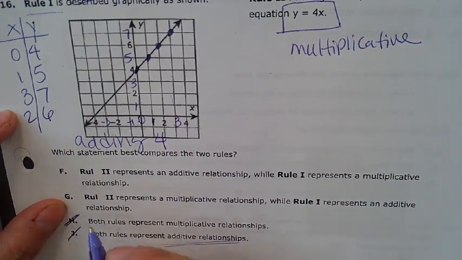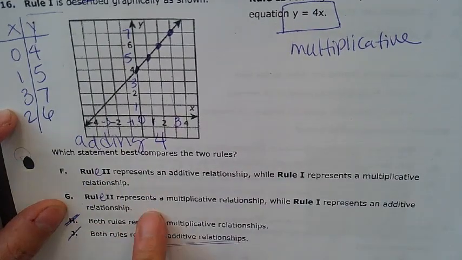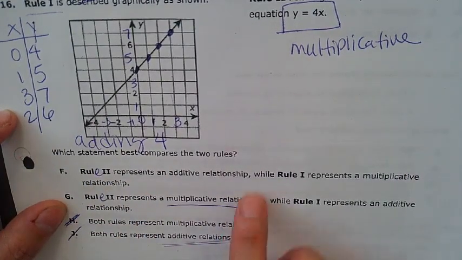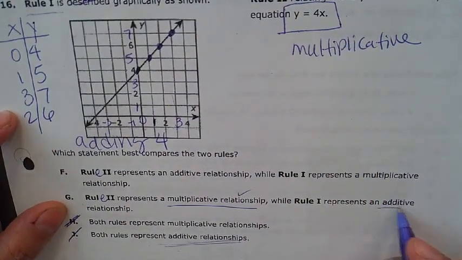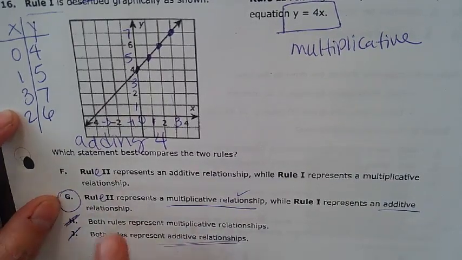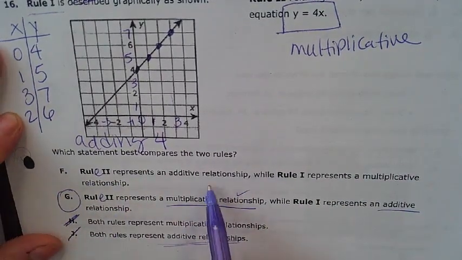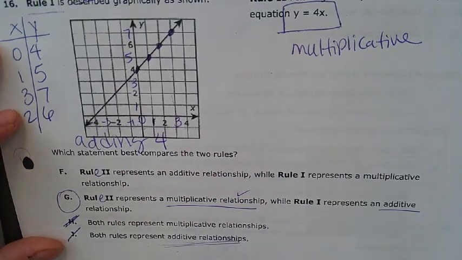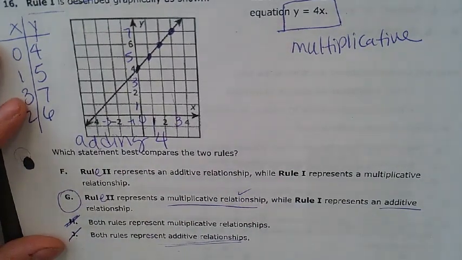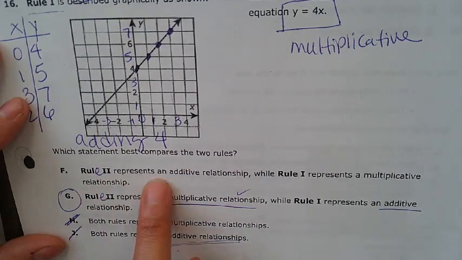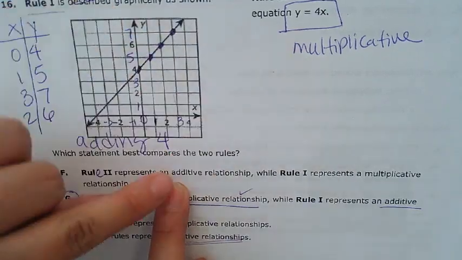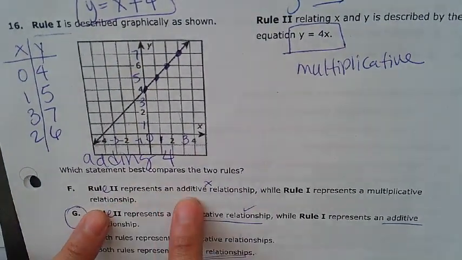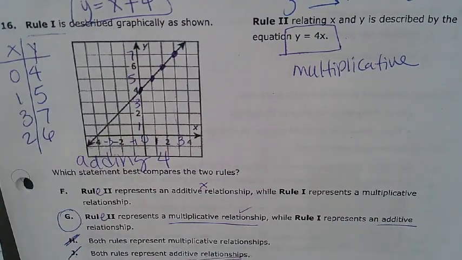Letter G. Rule 2 represents a multiplicative relationship. Okay, that's true. While rule 1 represents additive. Yeah, that is the answer because the other one's saying the opposite. Okay? Any questions so far on that? I didn't hear the Rule 2 represents an additive. Is rule 2 additive? No. So it fails right here. Rule 2 is not additive. Okay? But you always want to check.